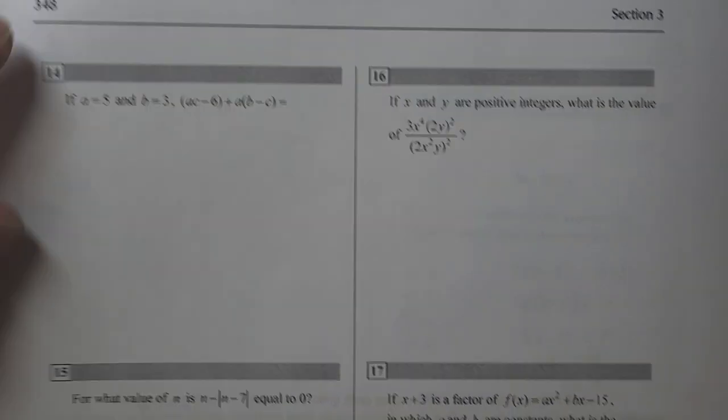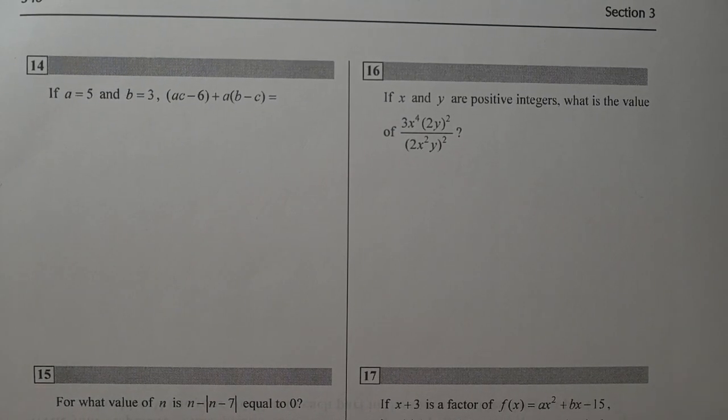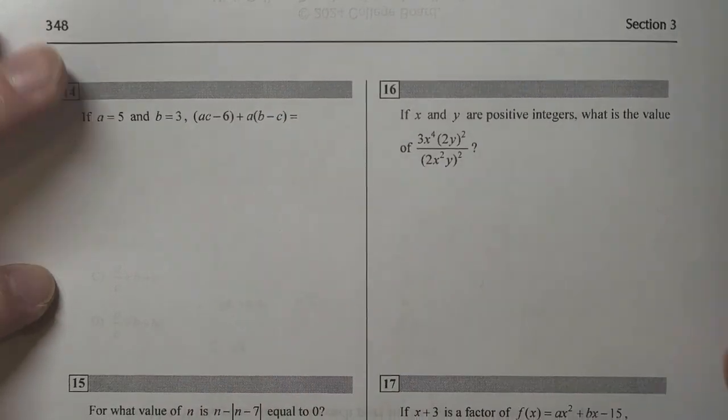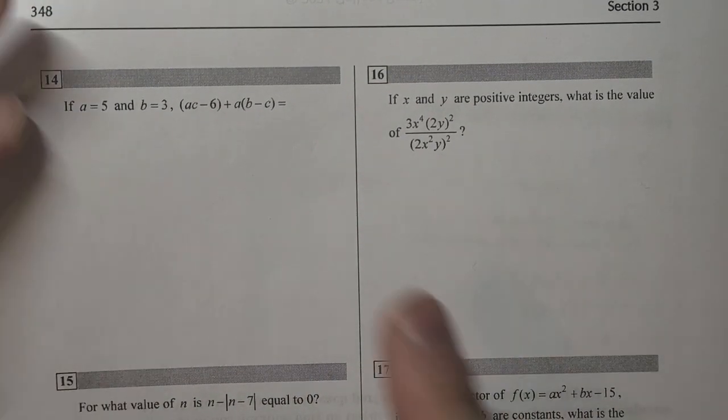That's the end for the multiple choice. This is the free response now. There's only a few, so I'm going to finish it off. If a equals 5 and b equals 3, then this expression is equal to what? Go ahead and pause. I haven't been saying this, but go ahead and pause if you want to solve it beforehand.